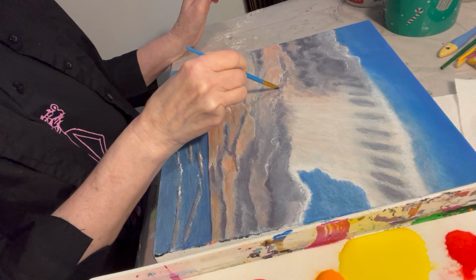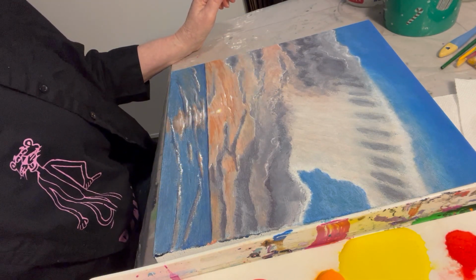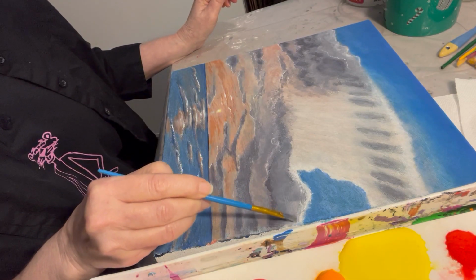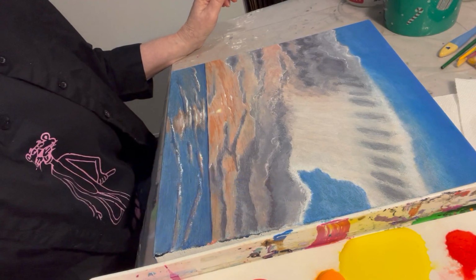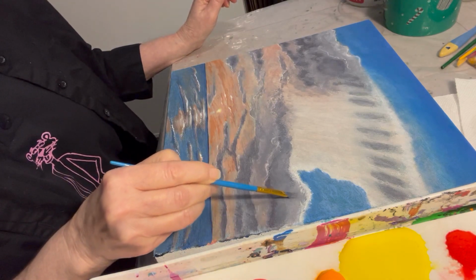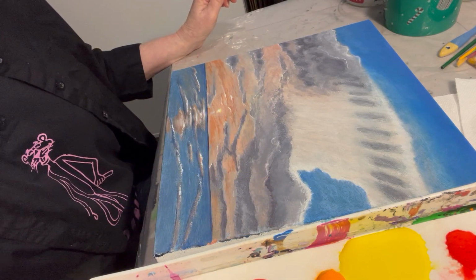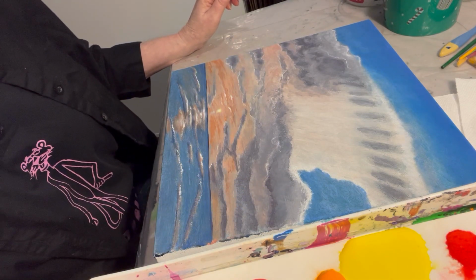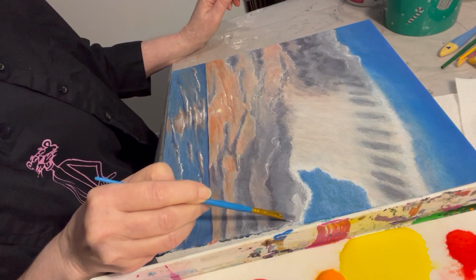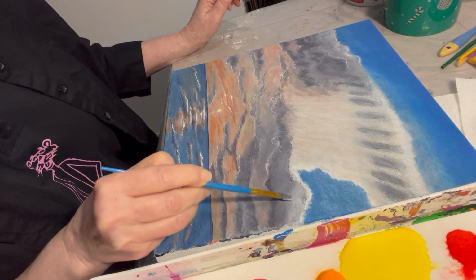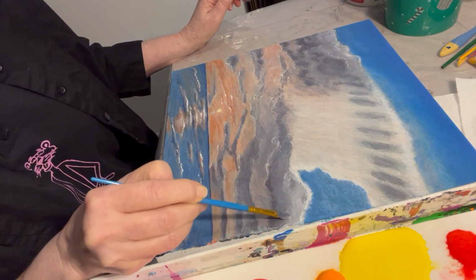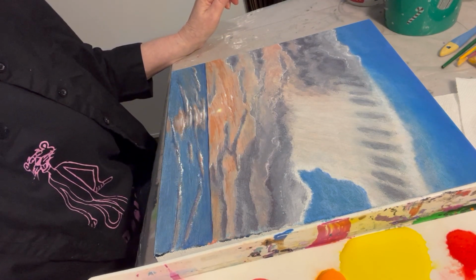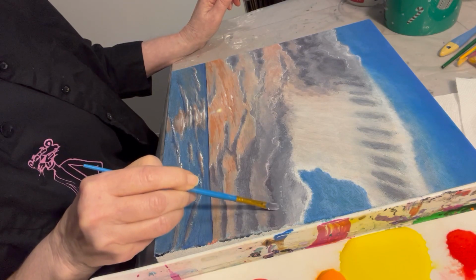Just want them to be random. And let me take back some of that lighter value in here. Mix it up, and then I'm going to take some of the dark again and add it back in.